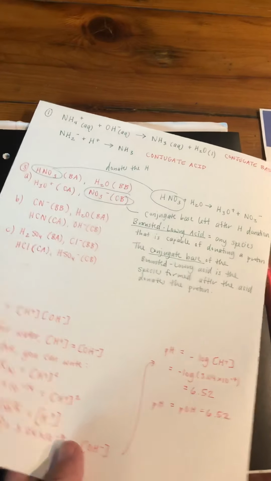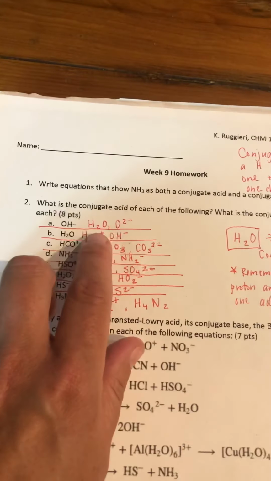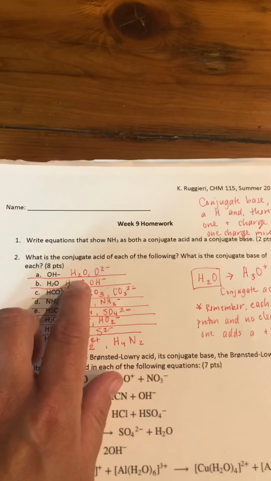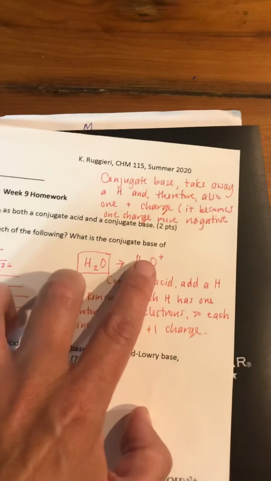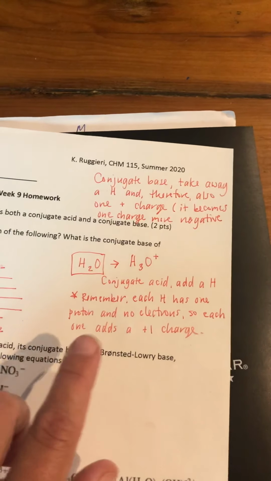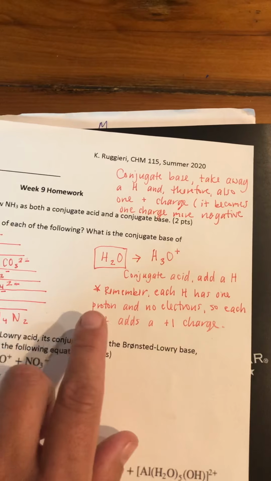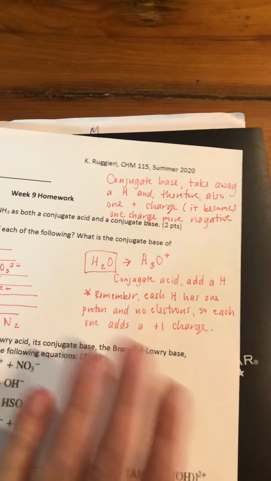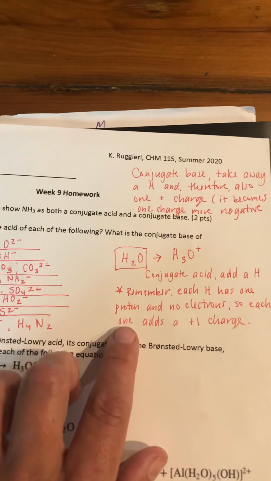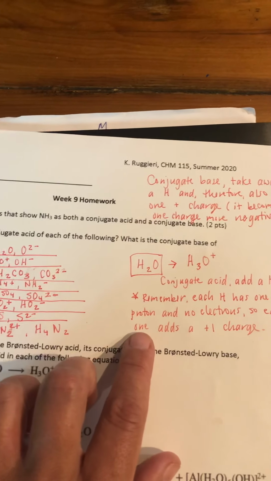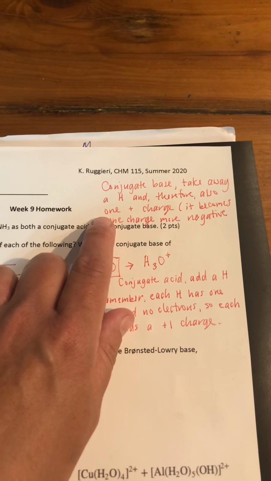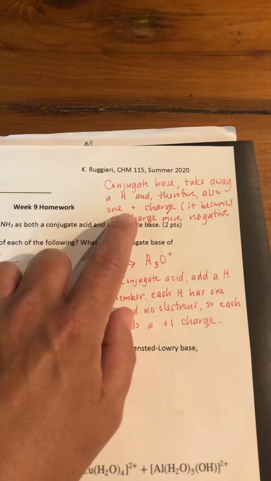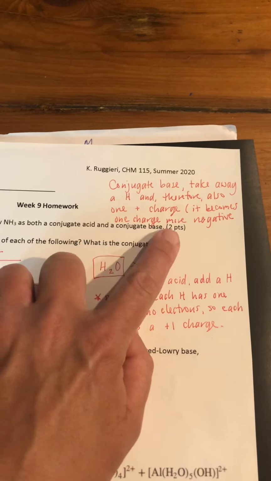What I tried to do is show you some of these. The conjugate acid we've already established would be what results when you add a hydrogen. And you have to remember when you're dealing with the charge, the plus or minus, that each hydrogen atom contains one proton but no electrons. No hydrogen species have any electrons. So addition of a hydrogen atom is always going to add one positive charge. And oppositely, the conjugate base is what results when you take away a hydrogen, and therefore you take away one positive charge, or it becomes one charge more negative.